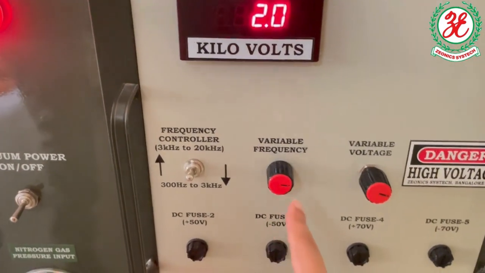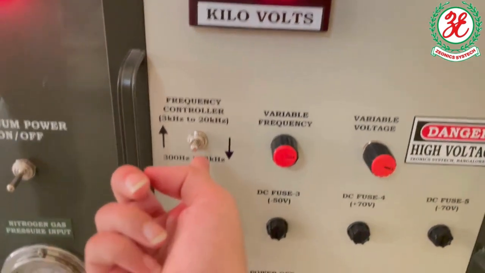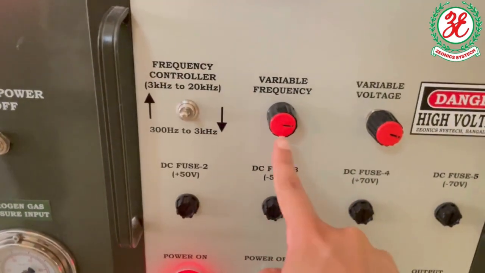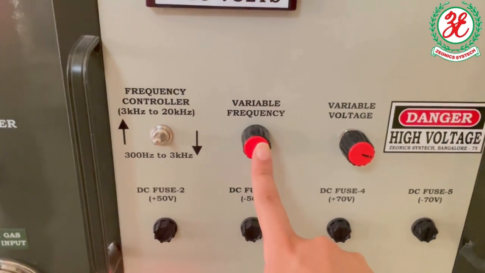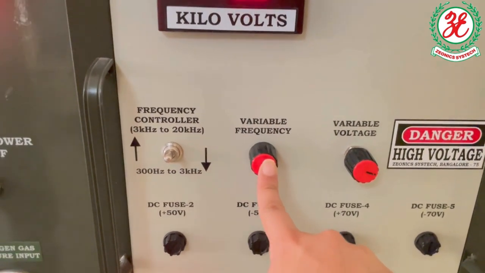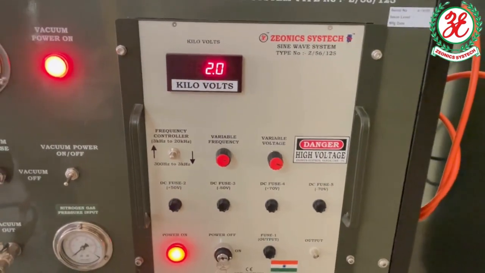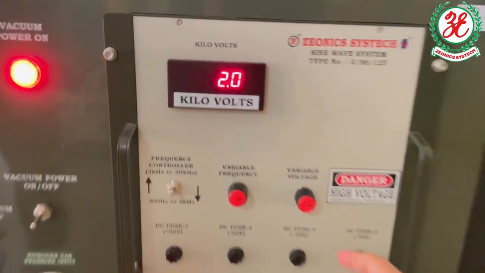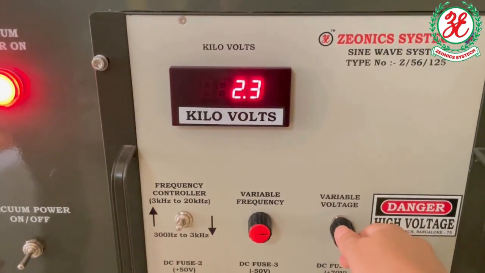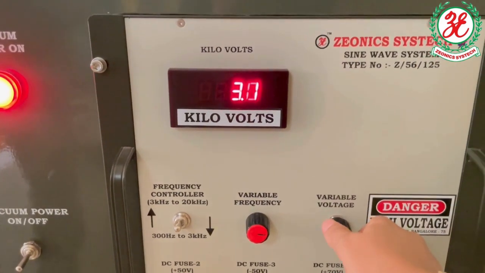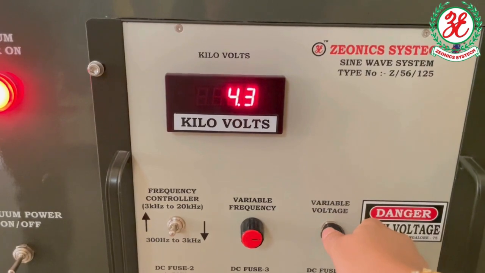We recommend usage of the 20 kHz frequency, where the switch is in the top position and the variable frequency is set to 20 kHz. There are 4 different options: 5, 10, 15 and 20 kHz. At the moment, it is set to 20 kHz. We will use this knob to increase the amplitude of the output. As you can see on the panel meter, the voltage is increasing internally.